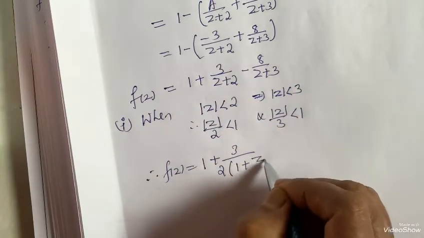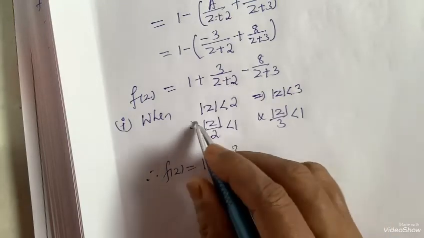1 plus z by 2. So you have to get in the form of this.